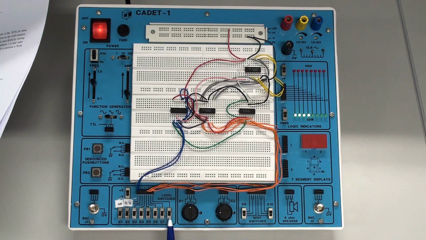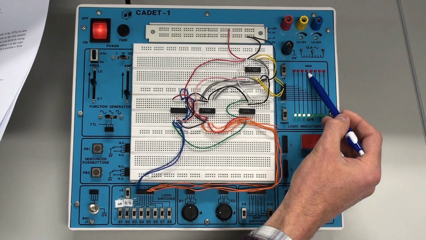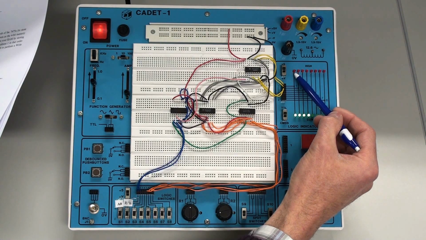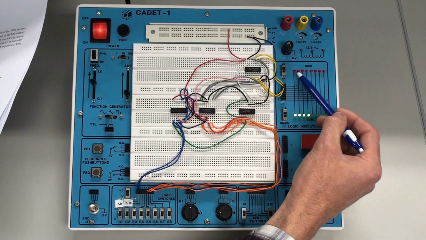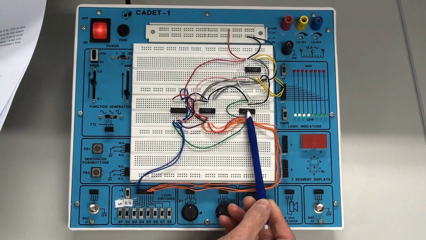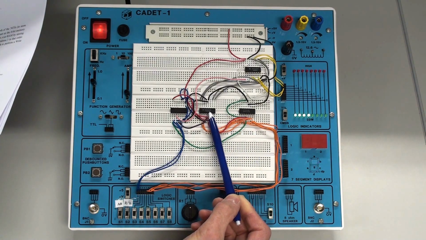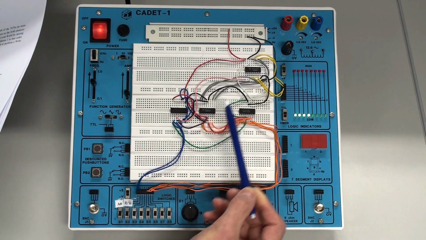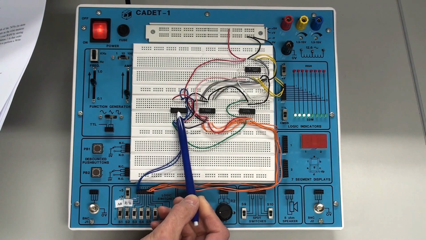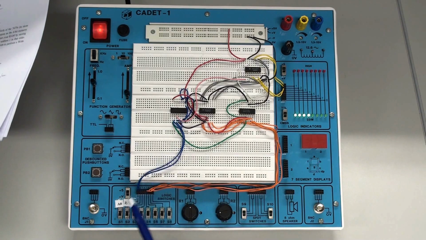These are the 4 input switches, and these are the 4 output LEDs. This one being the LSB, and this one the MSB here. And the chips then, we have the 7475 there, that's latch 0, and this is the other 7475, which is latch 1. This is the 74157, and this is the NOR gate for our address decoder.